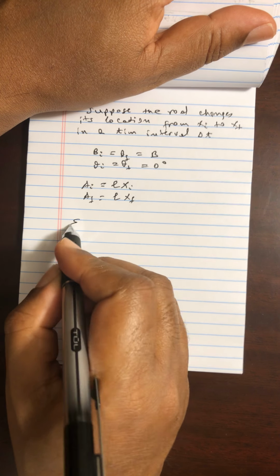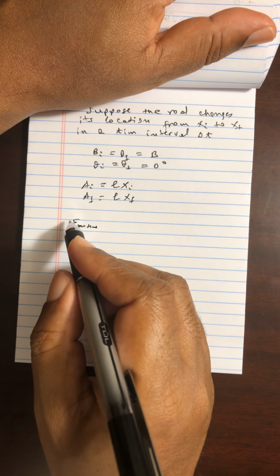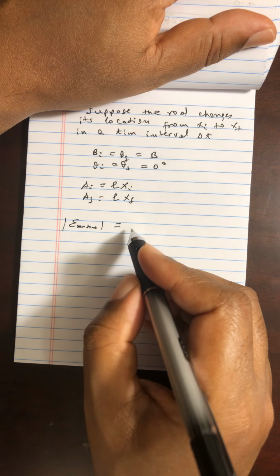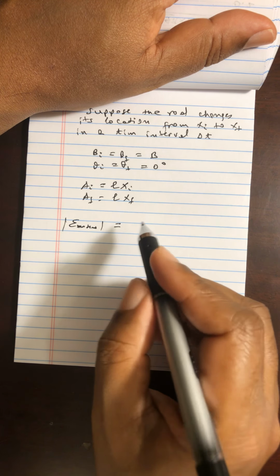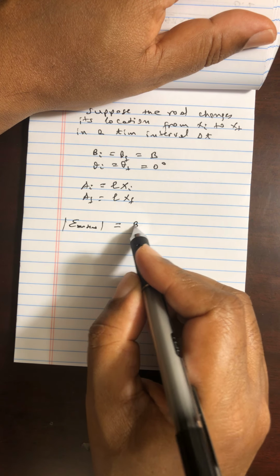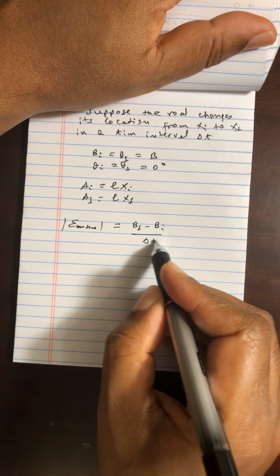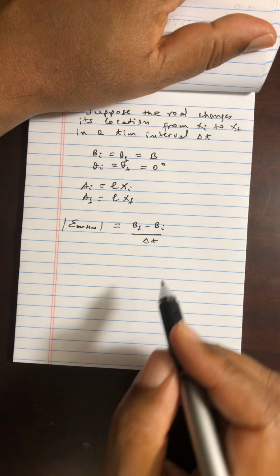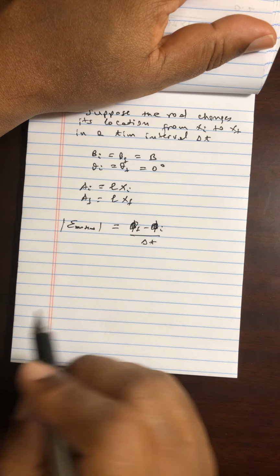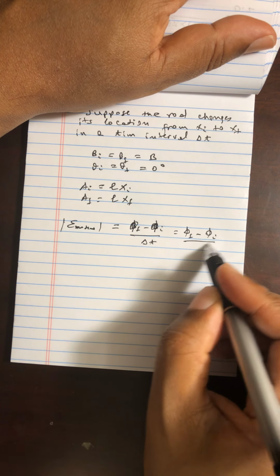So let me put E motional over here. And I'm not interested in the sign, so let me just put absolute value over here. So it'll just be, oh no, this is final flux minus initial flux divided by delta t.